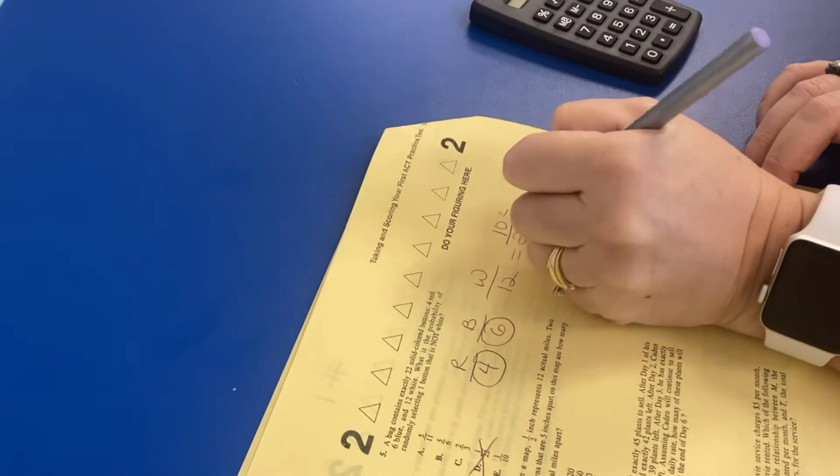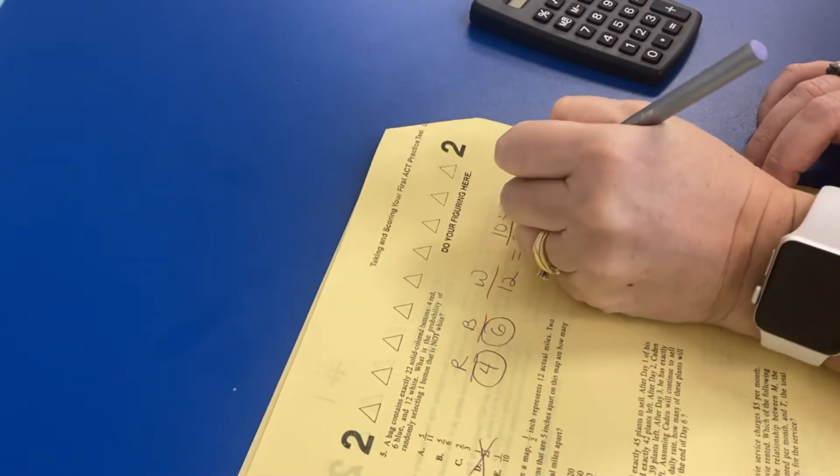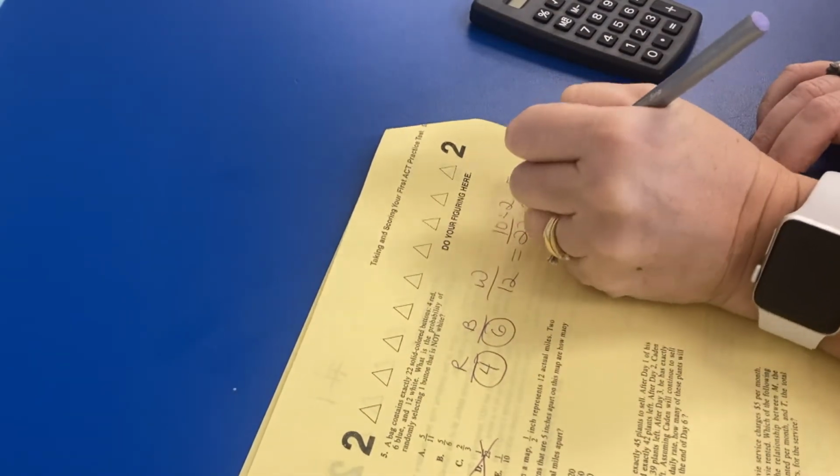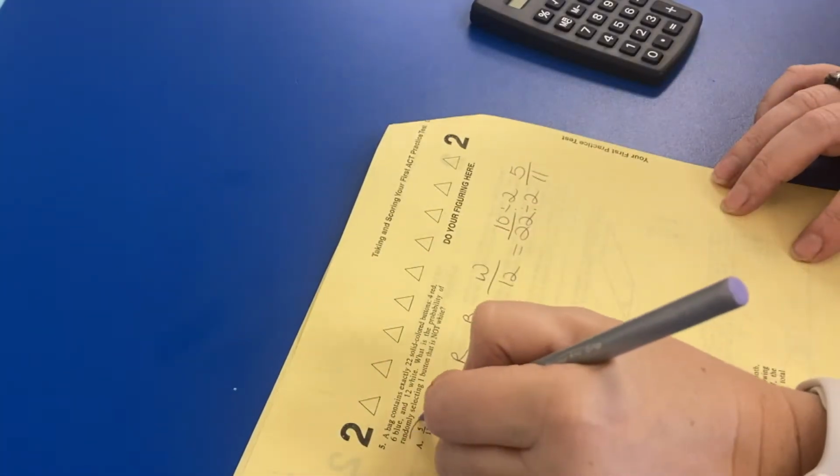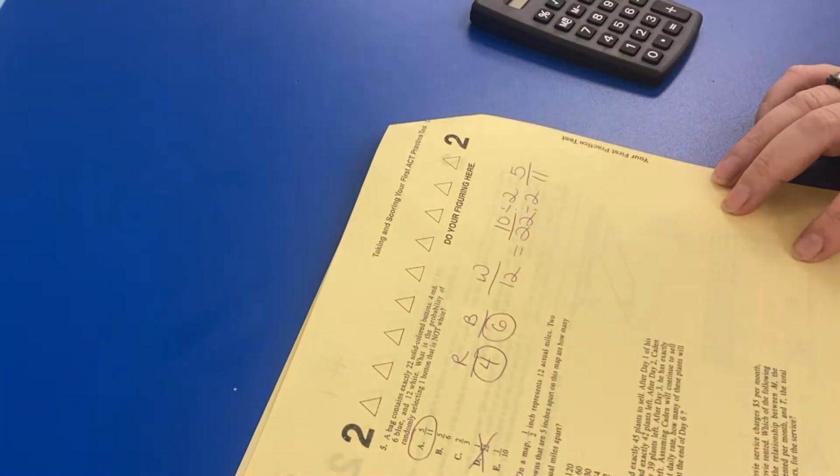But if you see that it's even, what can we do? We can simplify it by dividing by 2. So now we got 5 over 11, okay? 5 over 11 is an answer. That is how we do it. And again, this is a probability question.